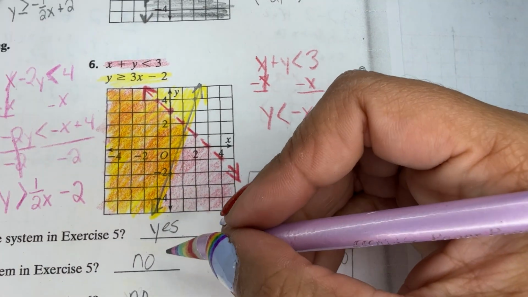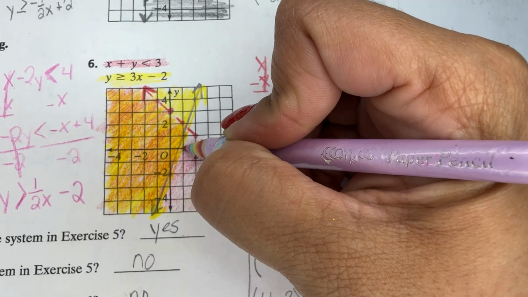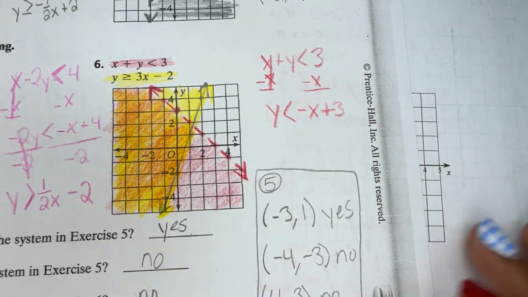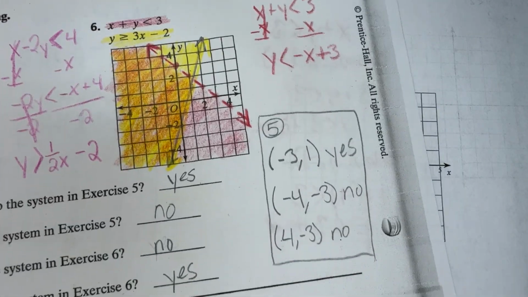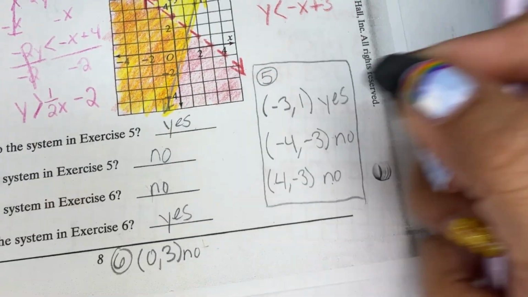And now we can look at 1, 0. Is 1, 0 a solution? That is not a solution. It's not actually on the yellow line. When I look at the pencil line, it's not there. So you do have to be careful with the thickness of the pencil as well. So I should have just written no down here. So this is not a solution, no.